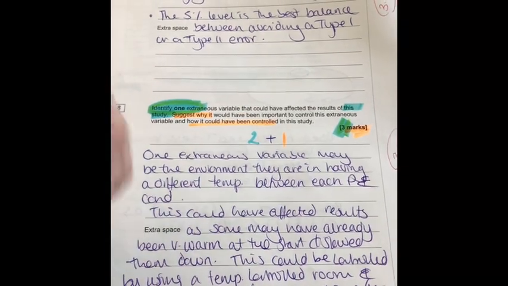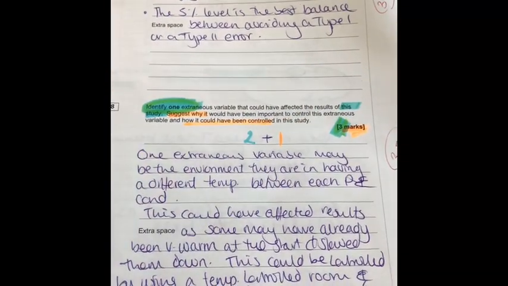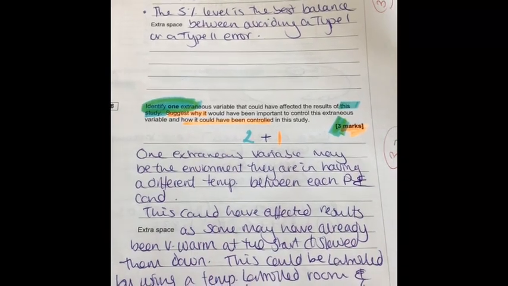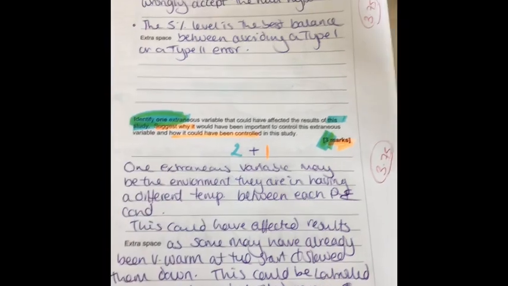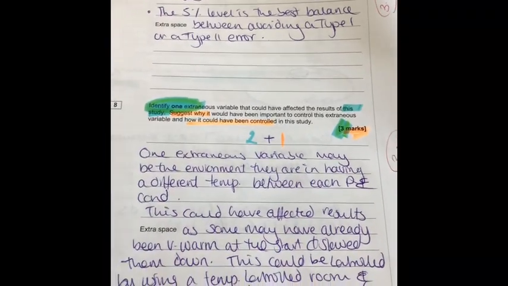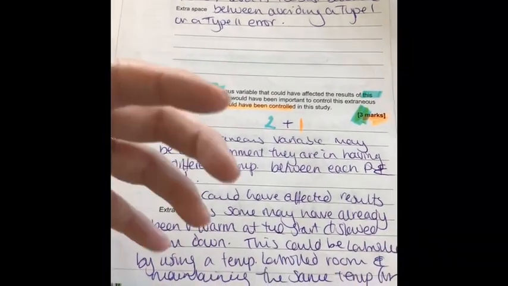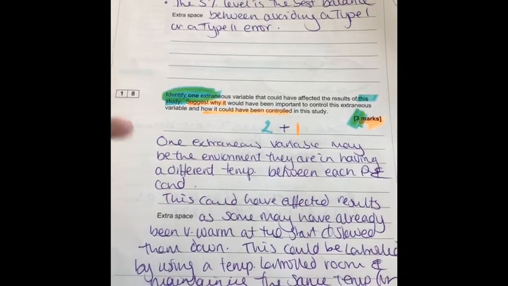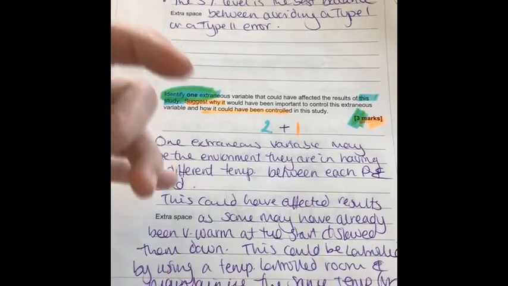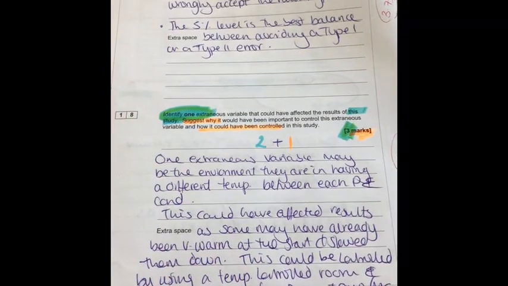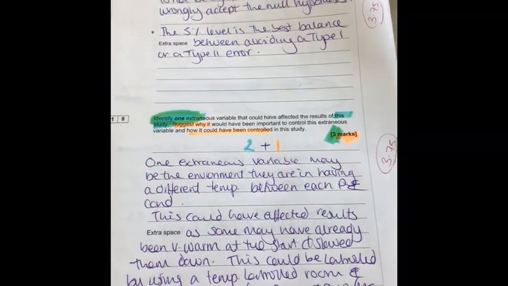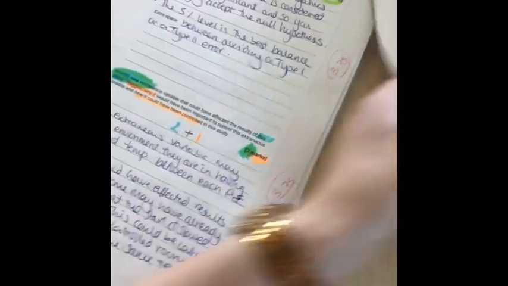Remember, extraneous is anything extra that doesn't vary systematically with the IV, and confounding is something that does vary systematically with the IV, but obviously both still have an effect on your DV. So here I've talked about the temperature in the room, the climate of the room at the time. They need to make sure that is kept the same. They could do that by using a temperature control room for each one.